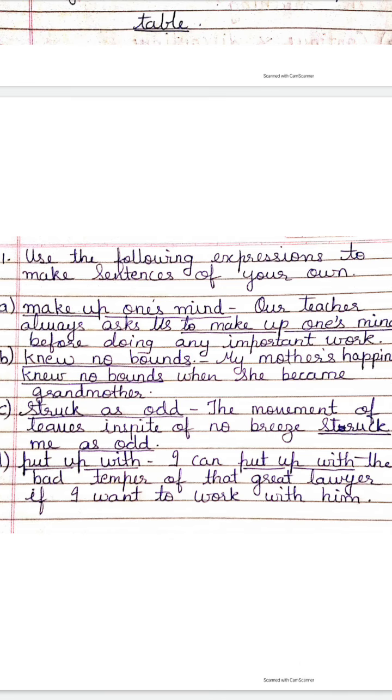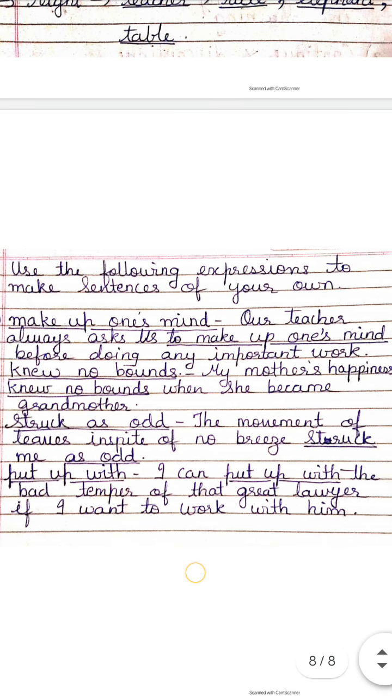Make up one's mind. Our teacher always asks us to make up our mind before doing any important work. So this is what I have written. It means first make up your mind about what it is.